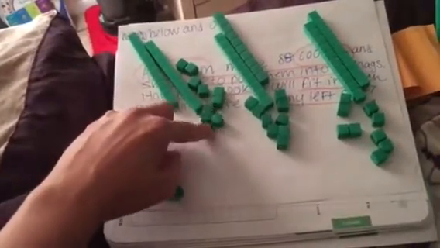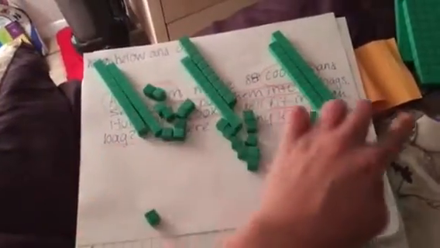Running low, so now I'm going to do it singularly. So let's look at how many I have in each group. 10, 20, 1, 2, 3, 4, 5, 6, 7, 8, 9. So I have 29 in each group. Same here, same here. I have 1 left.